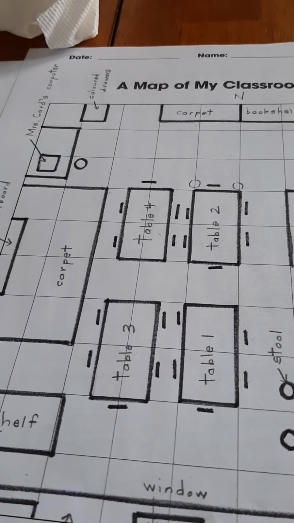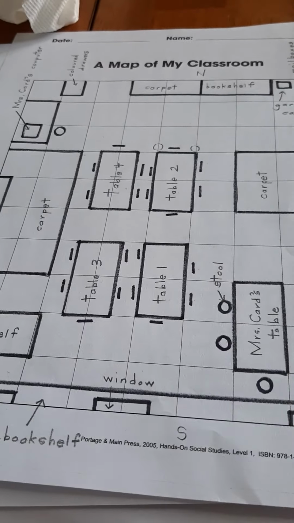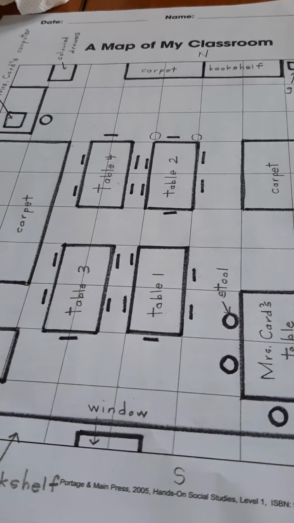Okay. Some bigger things in your room, like your bed, could probably take up a few squares, couldn't they? You might actually be able to make your symbols bigger on your map of your bedroom because you have less furniture in your room, whereas Mrs. Card had to make my symbols smaller because we have so much stuff in our room.